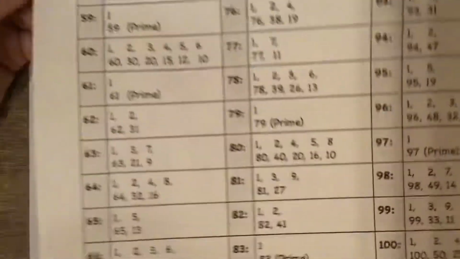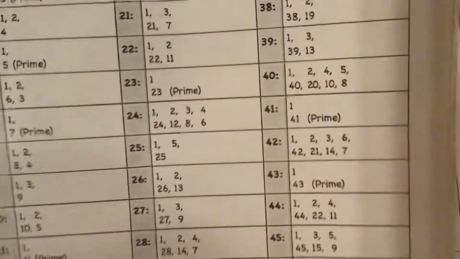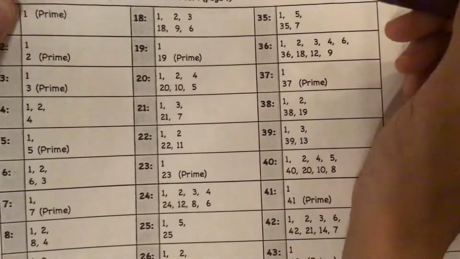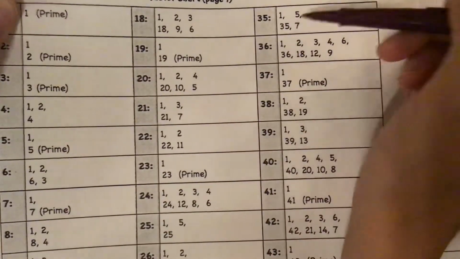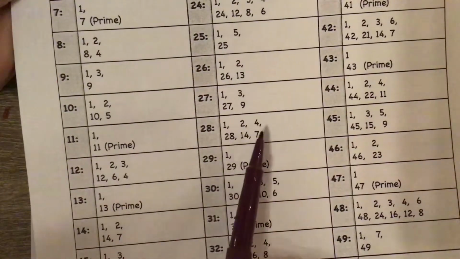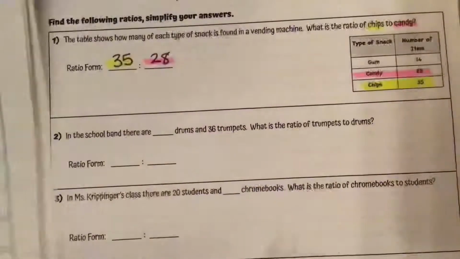So I'm going to look at 35 and 28 on my factor chart. Looking at 35, we've got 35 divides by 1, 5, 7, and 35. For 28, 1, 2, 4, 7, 14, and 28. So their greatest common factor is 7.